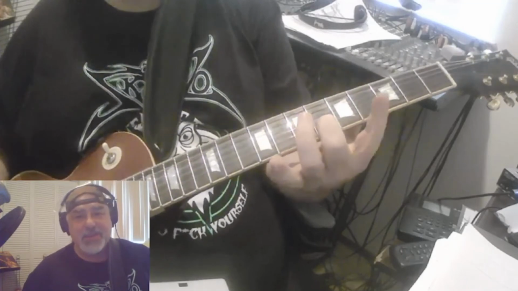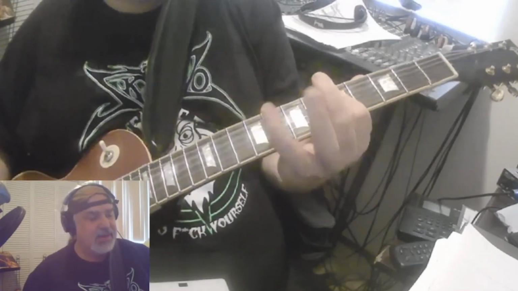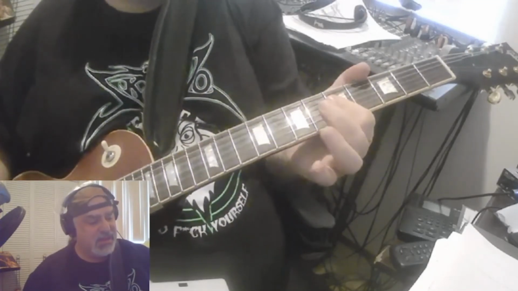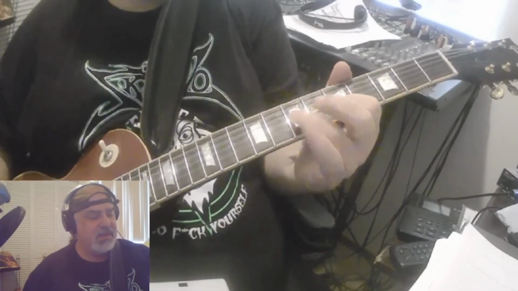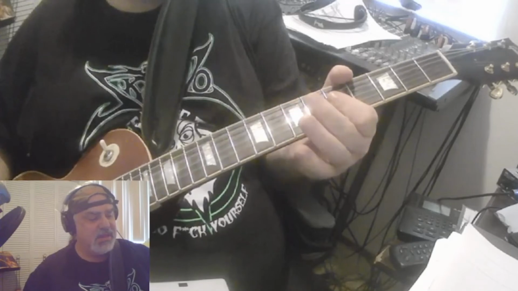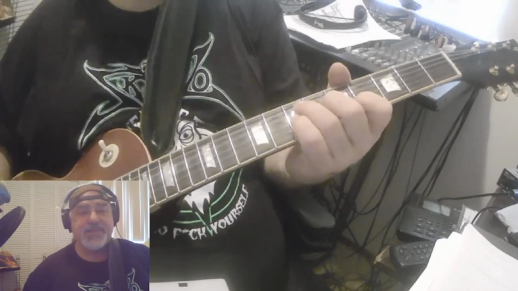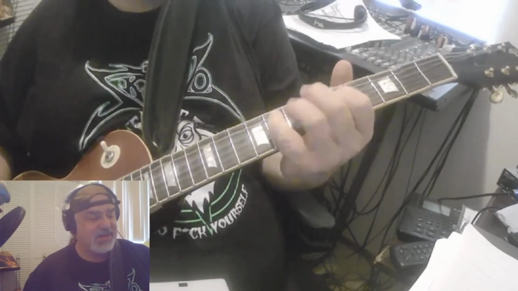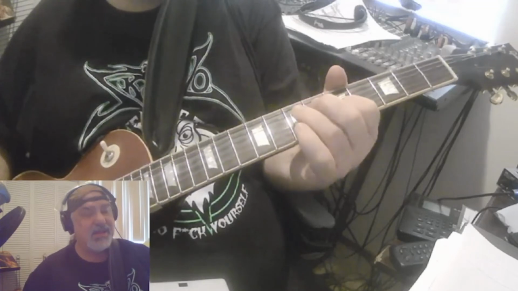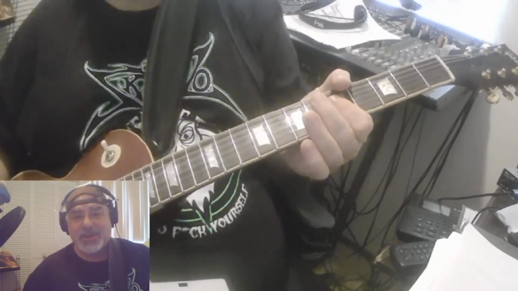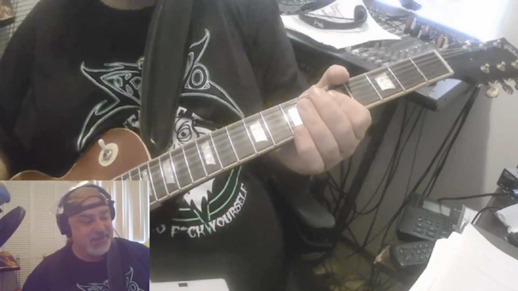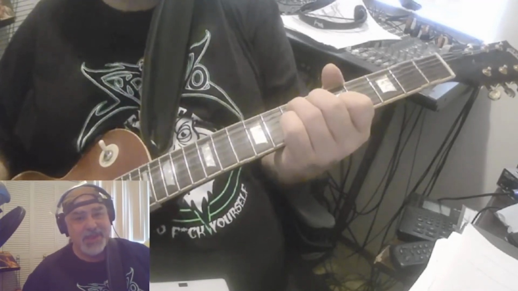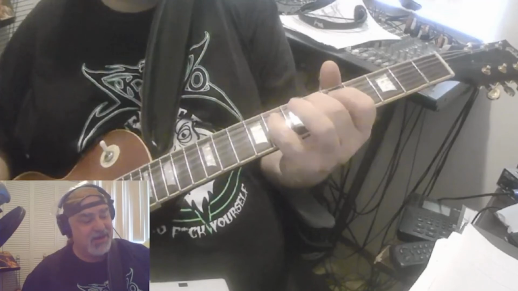Then it resolves to A minor. Hear how that works? An A. So we're building all this tension with all these outside notes on the E7, playing the F melodic minor.